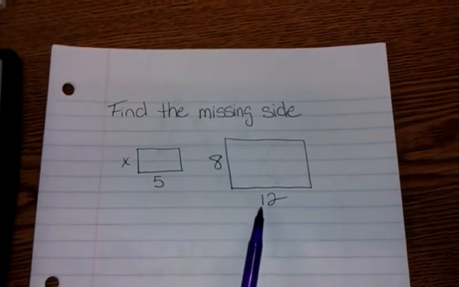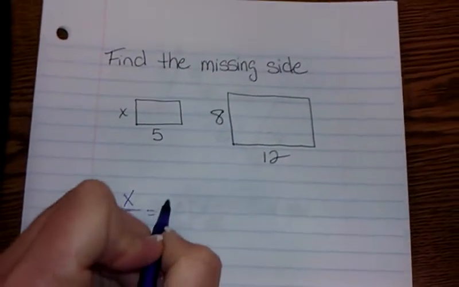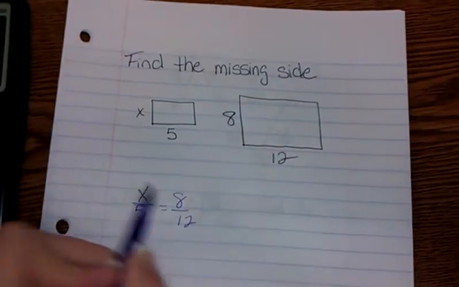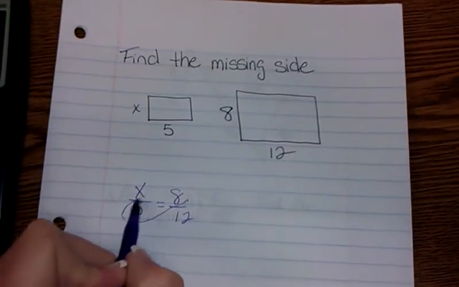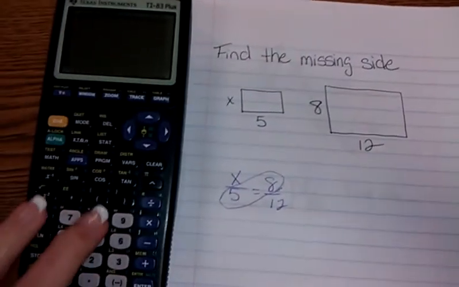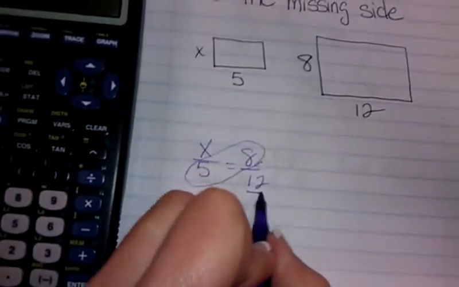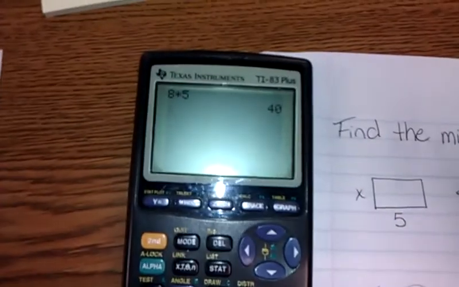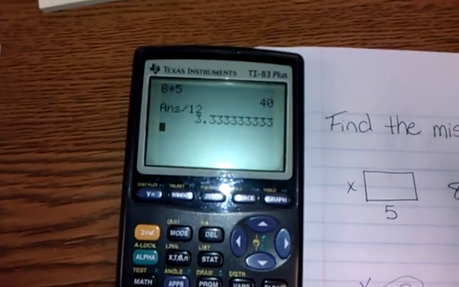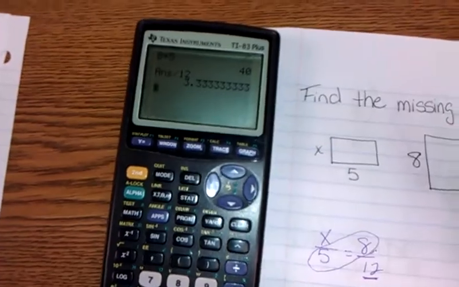Okay, now to figure this out, I'm going to go ahead and do ratio and proportion. I'm going to put x over 5 equals 8 over 12. You will multiply these two numbers. So I have 5 times 8 is 40. And then I'm going to divide by this last number. I'm going to divide by 12. My answer, x, is 3.33.